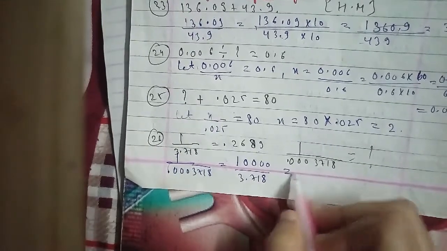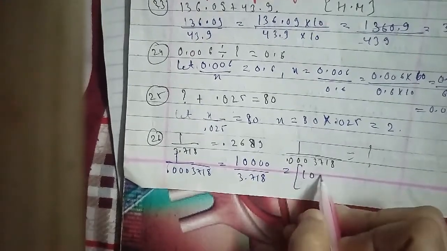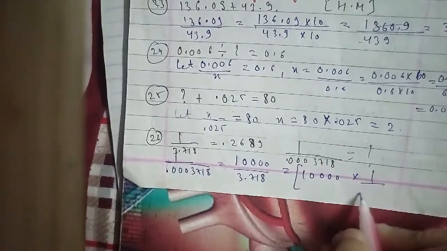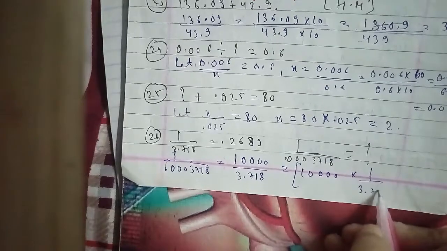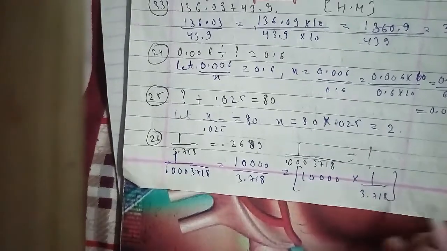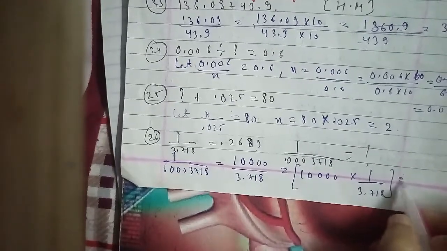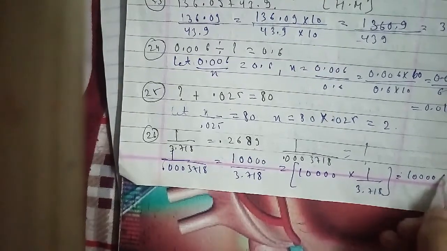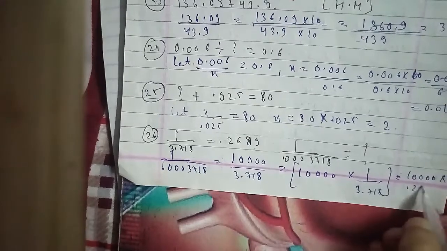We'll put the value here, 10000 multiplied by 0.2689, and we will get the value 2689. That will be the answer. So 2689 will be the answer for this particular question.